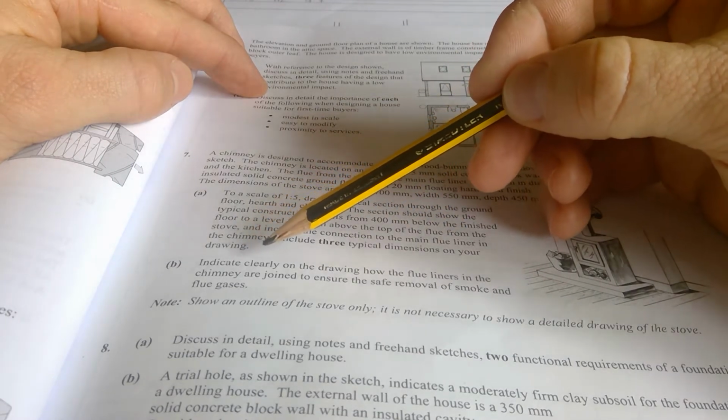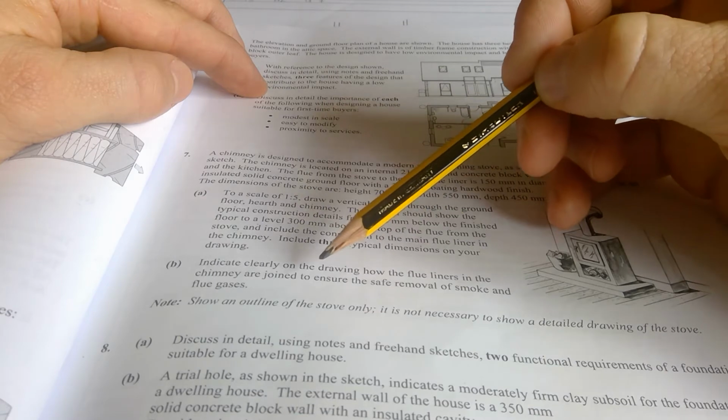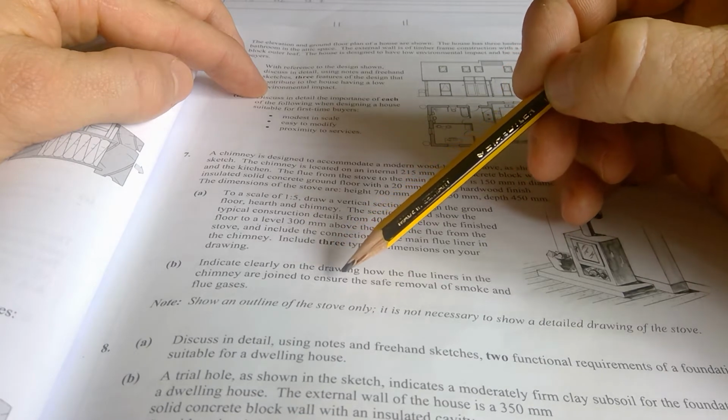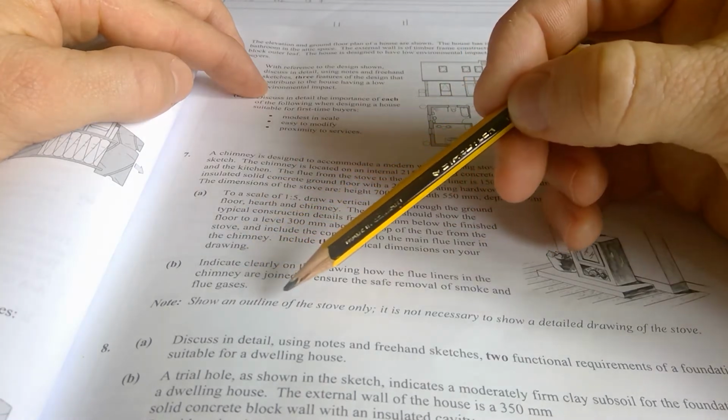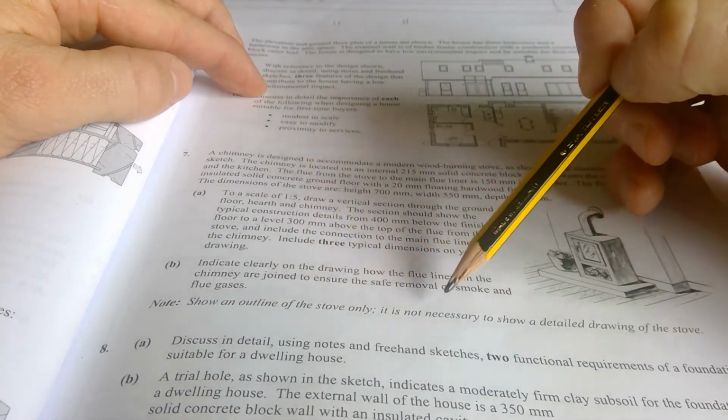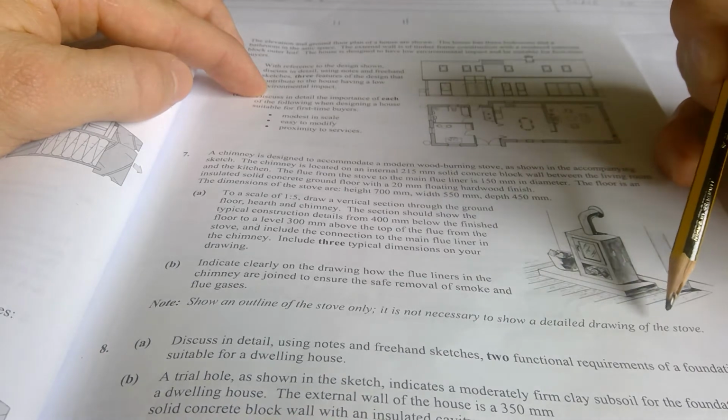Part B, indicate clearly on your drawing how the flue liners in the chimney are joined to ensure safe removal of smoke and flue gases. Show an outline of the stove only. It is not necessary to show a detailed drawing of the stove.